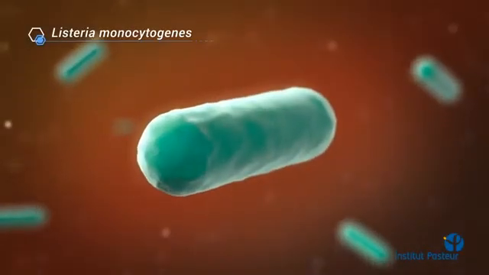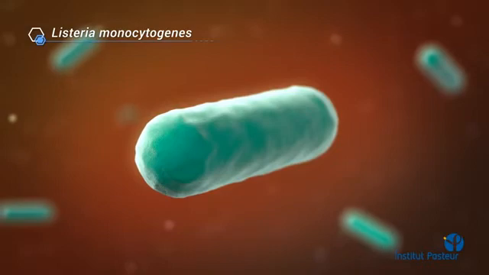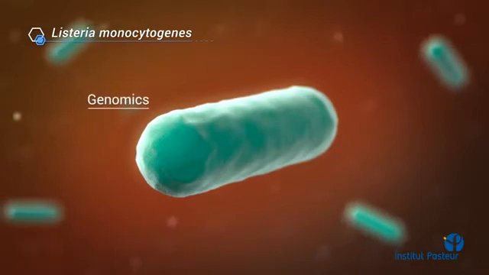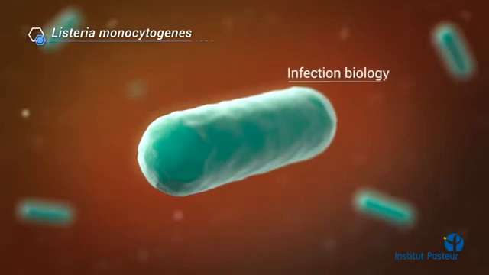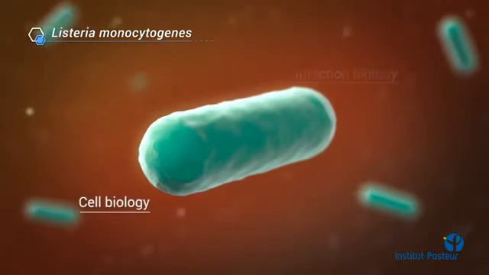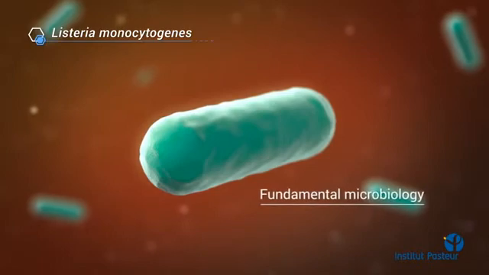In 3 decades, owing to multidisciplinary approaches, including genomics, Listeria has become one of the best models in infection biology, as well as in cell biology and fundamental microbiology.